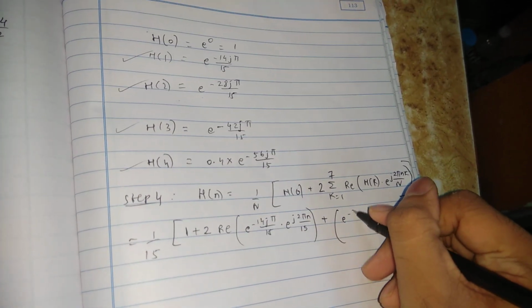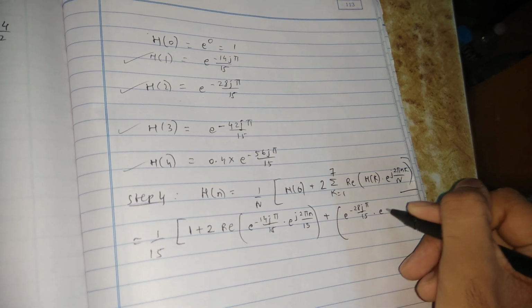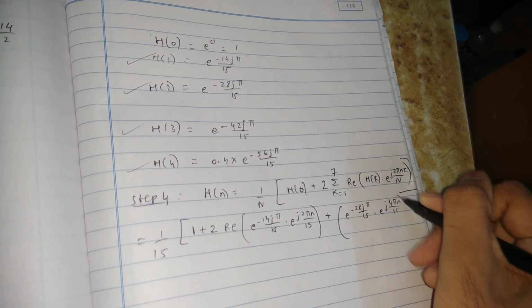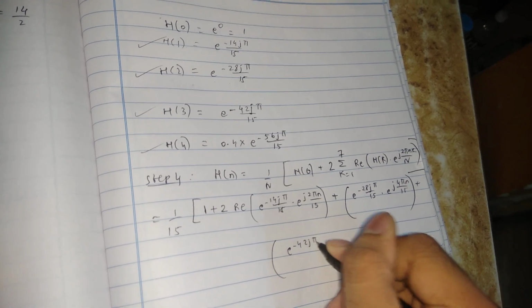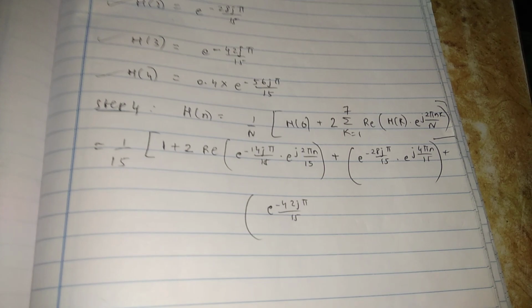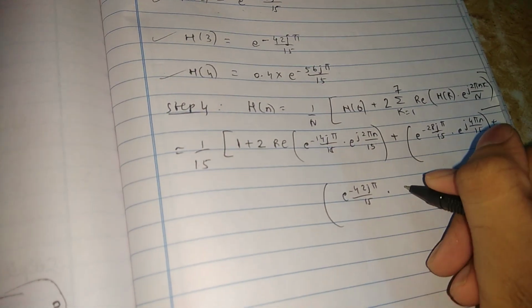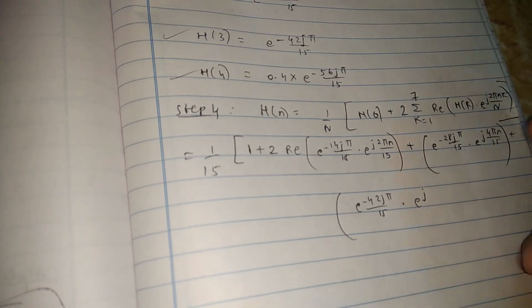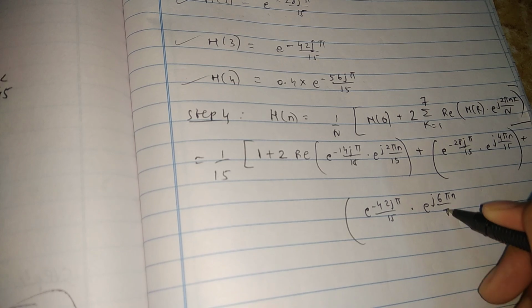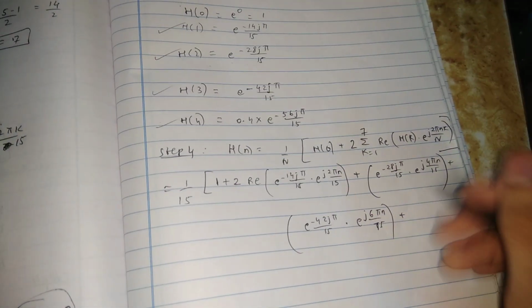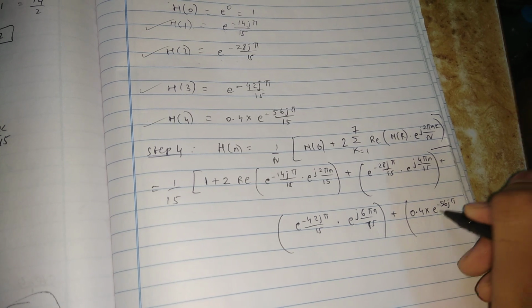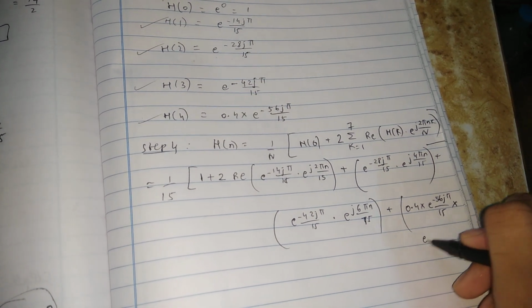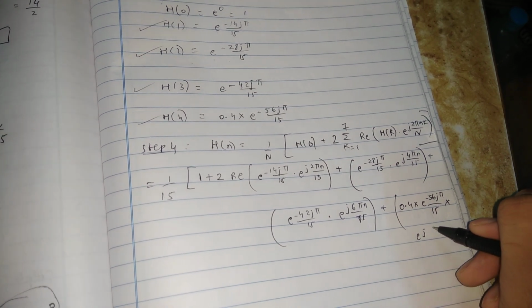you already know e raised to minus 28j pi by 15 multiplied by e raised to j 4 pi n by 15, plus now it's time for 3, e raised to minus 42j pi upon 15 multiplied by e raised to j 6 pi n upon 15, plus last value 0.4 multiplication e raised to minus 56j pi upon 15 multiplied by e raised to j 8 pi n upon 15. Okay, this much will be the value.